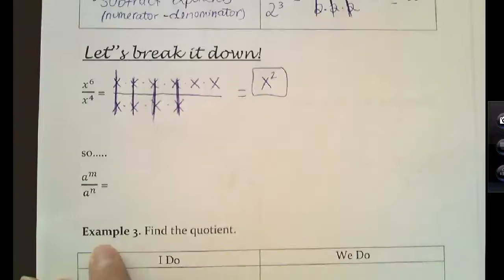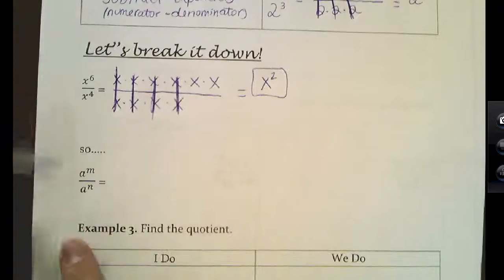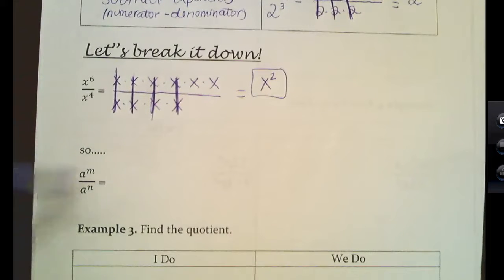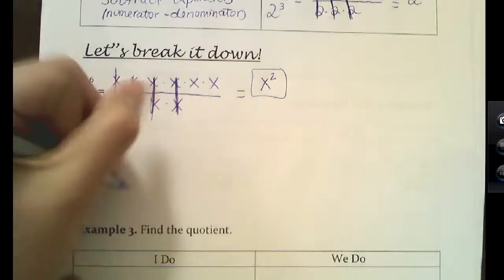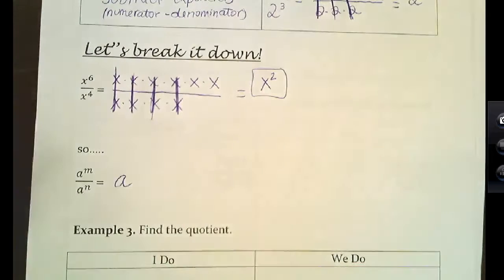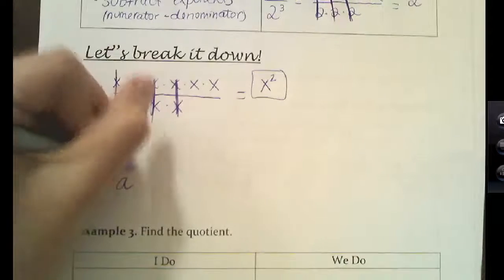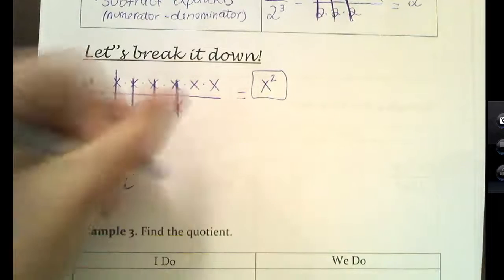So in this algebraic example right here, we have a to the mth power being divided by a to the nth power. We're going to keep the a, and we're going to subtract the numerator m minus the denominator n.